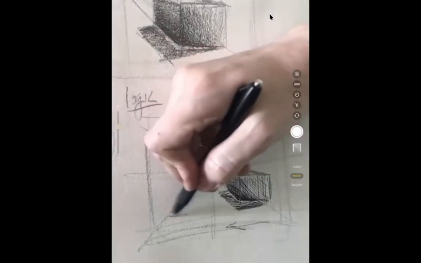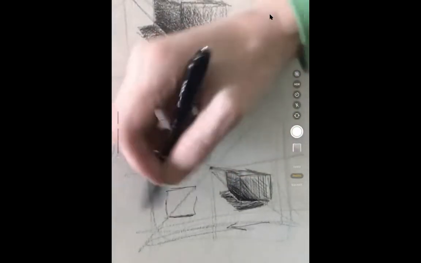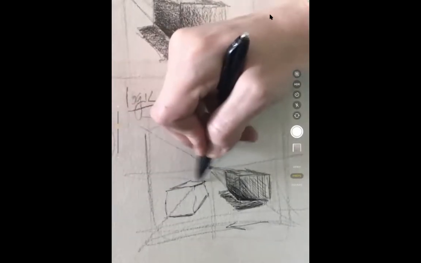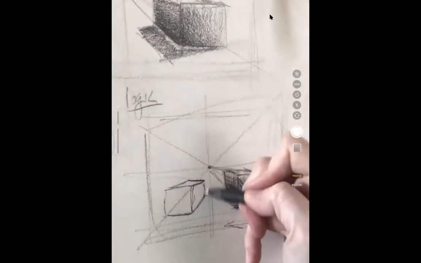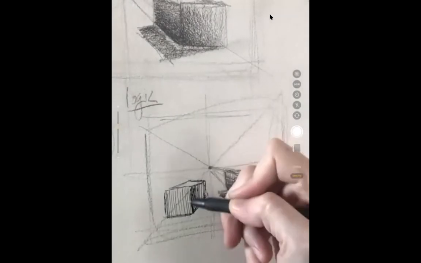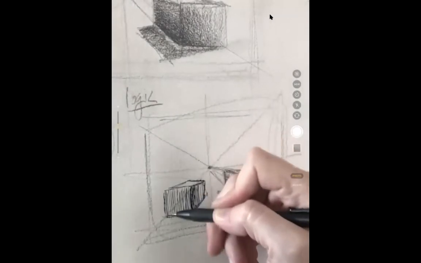Now what's cool is if I had another rectangle here, and I actually wanted to make it look less dimensional, more flat, I could do all of my value-based line in the same direction. And it would kind of flatten out the form rather than make it look more dimensional.